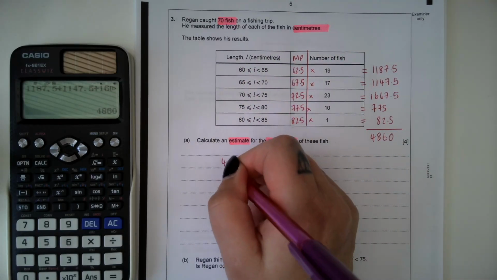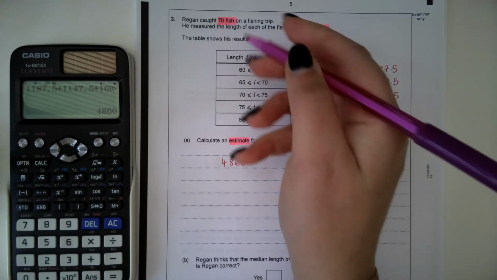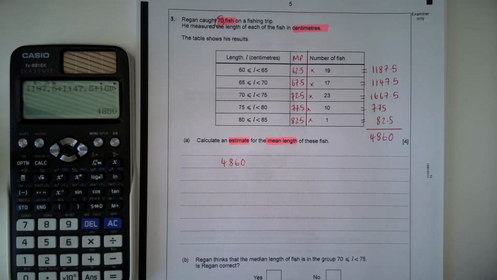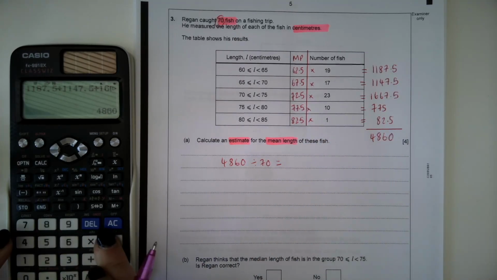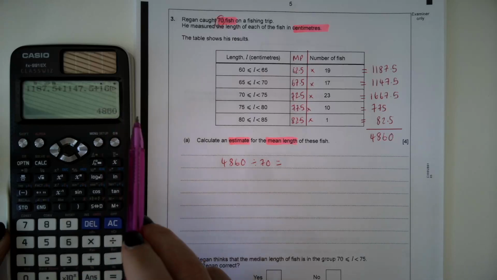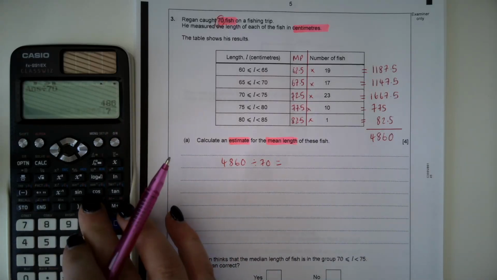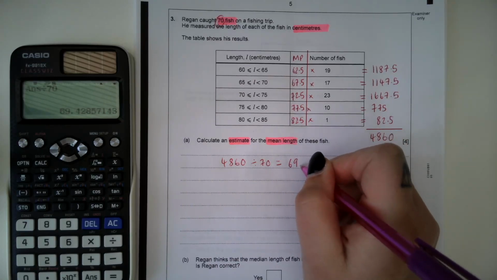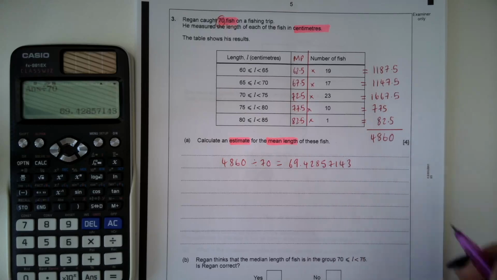So to find our mean, we're going to do our new total divided by how many fish in total. Well, handily, they tell us that in the question. So we're doing 4,860 divided by 70. Look, it's still in my calculator. I'm saving myself a bit of time by not clearing it. So that is 69.42857143. Now it doesn't tell us to round it in any way, so I'm just going to leave it there, guys.